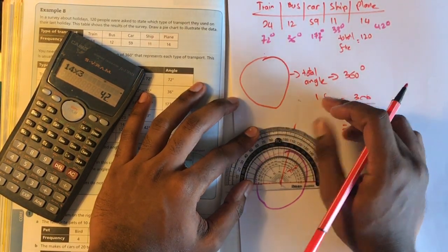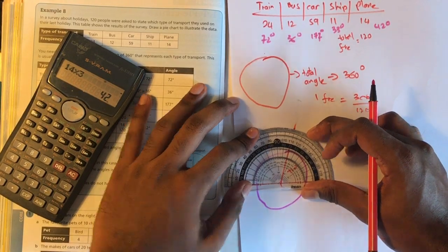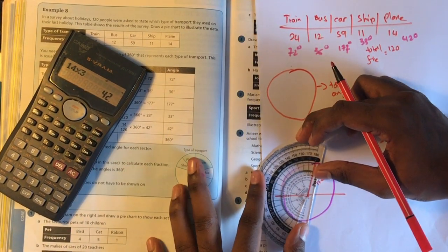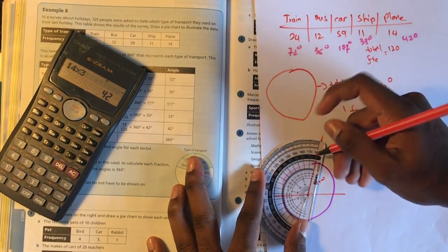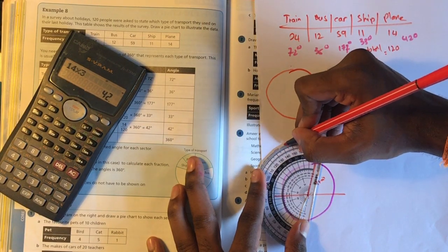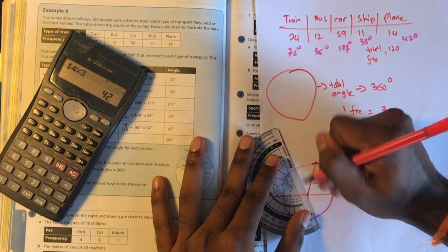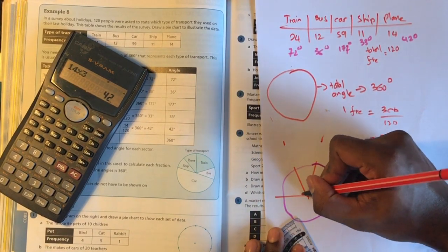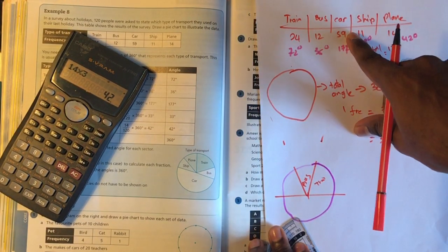To look for 36 is a bit hard if you put it like this. So what I will do, I'll reset back. I'm going to put it like this so I can see things easier. So you start back from 0, so 36 should be somewhere here. So I'll join here. This is my bus. Now I want to find for car.